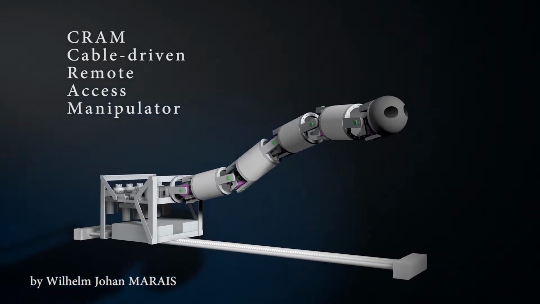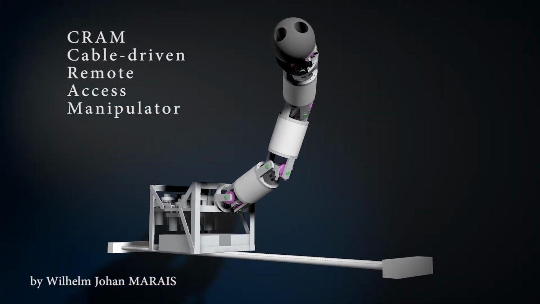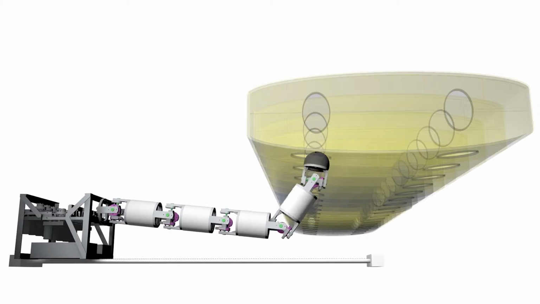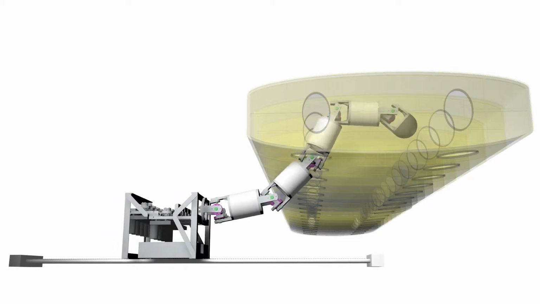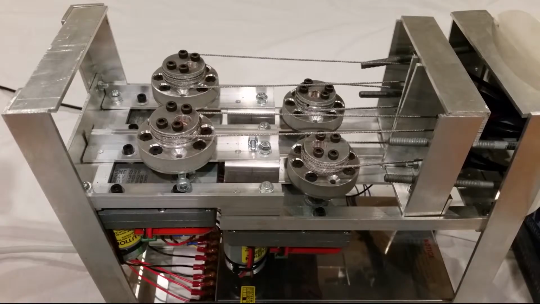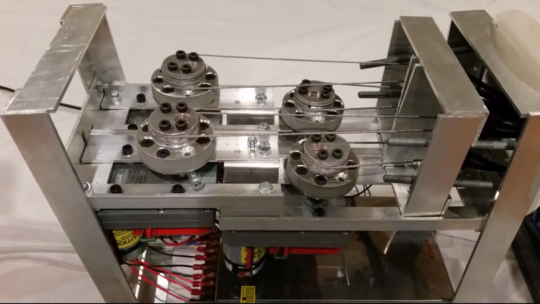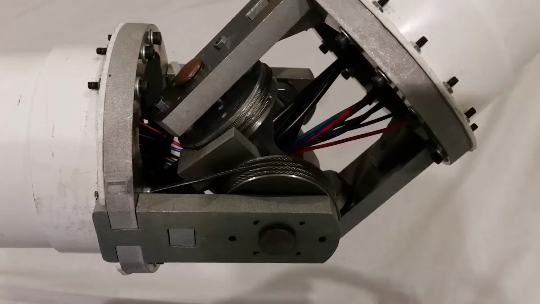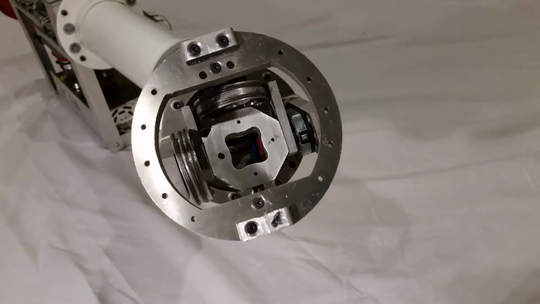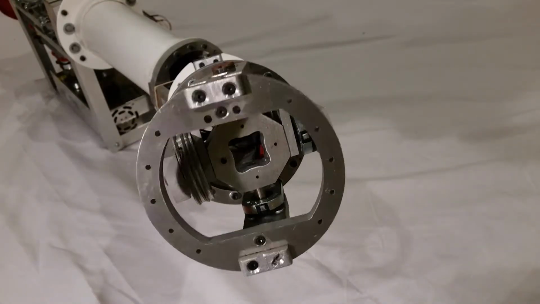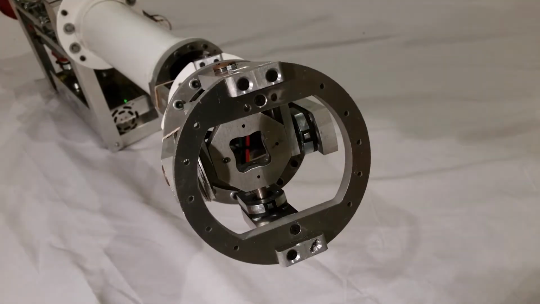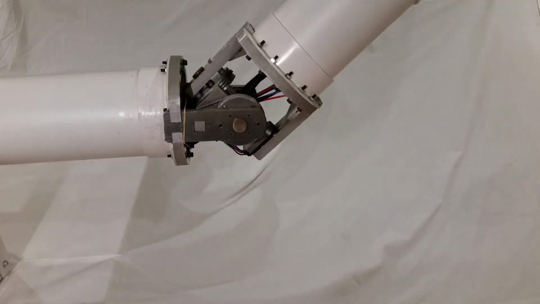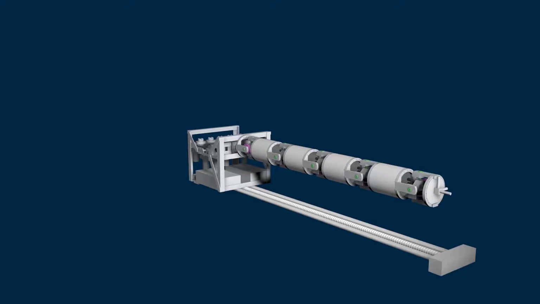CRAM is a cable-driven remote access manipulator. It is designed for inspection of confined spaces, such as aircraft wing assemblies. To maximize the length to diameter ratio, the system is actuated by a cable-driven mechanism. The system has 5 2-degree of freedom joints, each with bending angles of plus or minus 90 degrees. This allows for highly articulated motion.